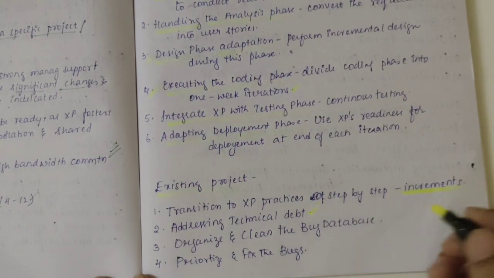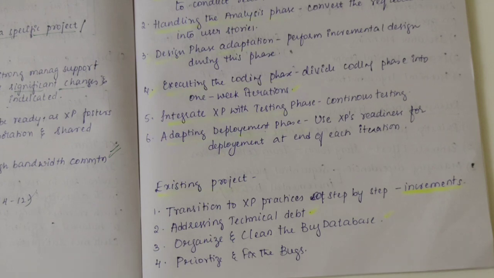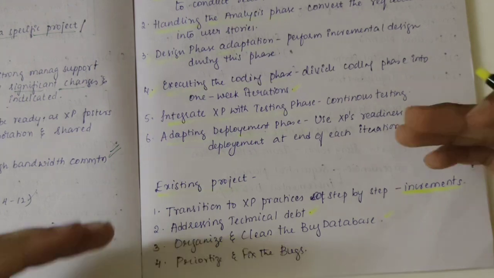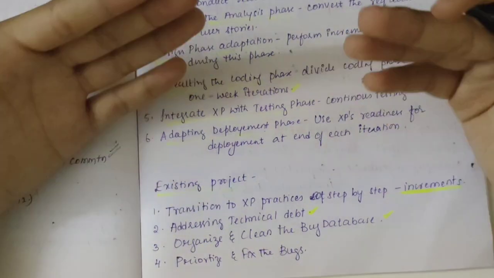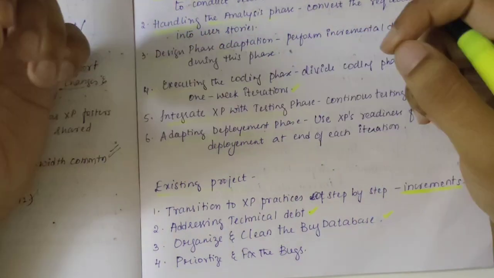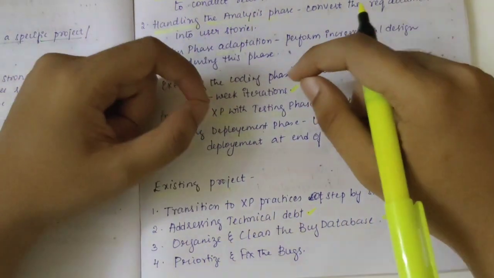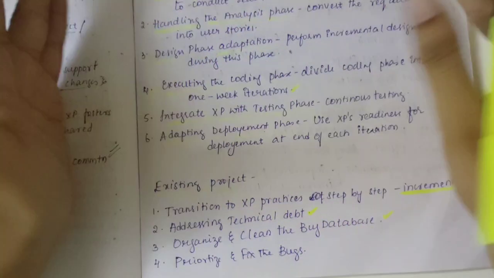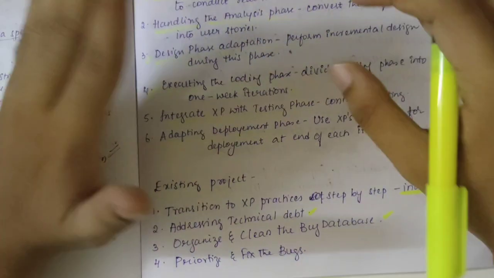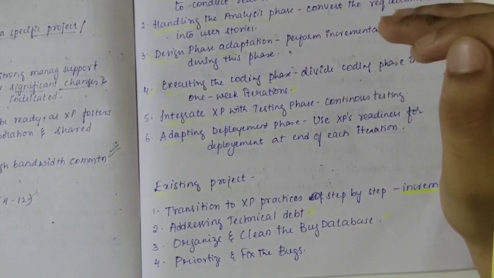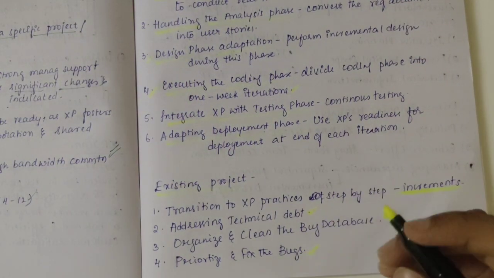Then, with addressing the technical debt done, we have to organize and clean the bug database. Whichever database our existing project has, we have to look into each of those in detail and properly arrange it from XP's perspective, and then if there are any bugs, rectify those bugs. Then our next is prioritize and fix the bugs.